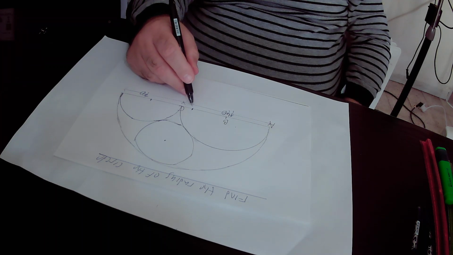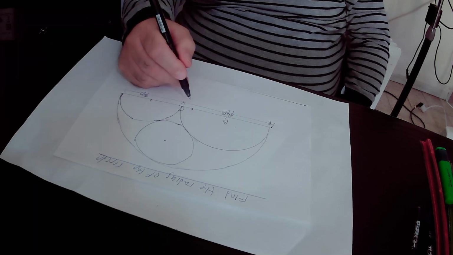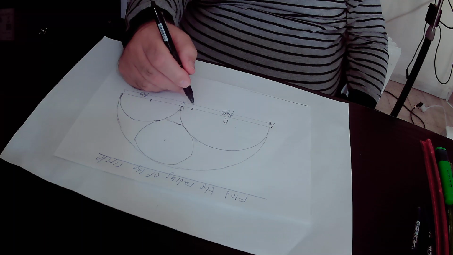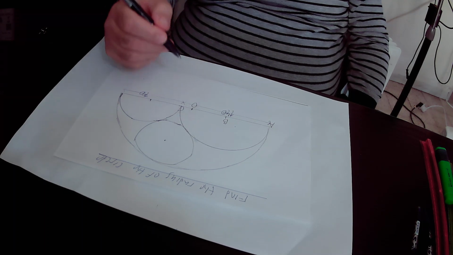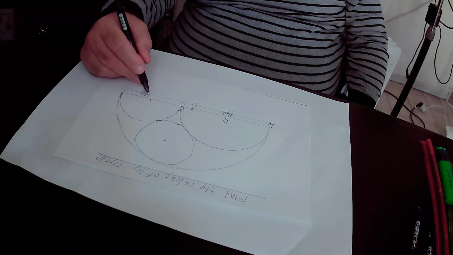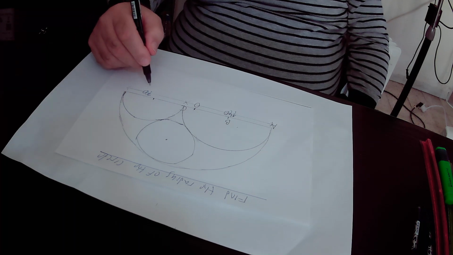This is the center of the biggest semicircle. We define it as O. This is the center of this smallest semicircle.